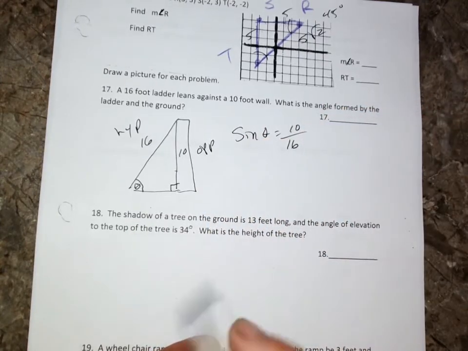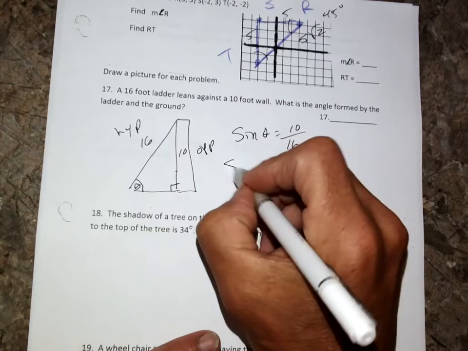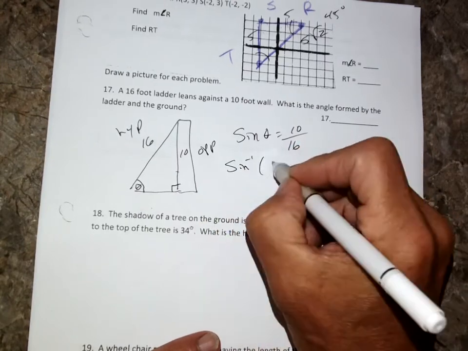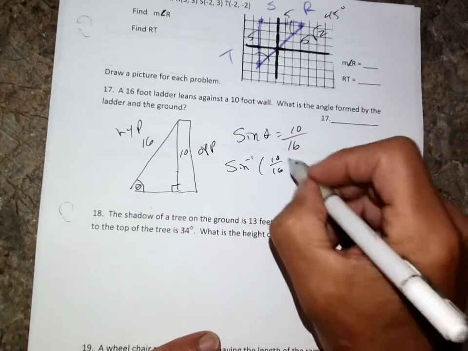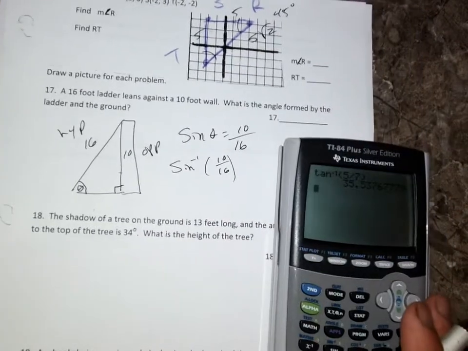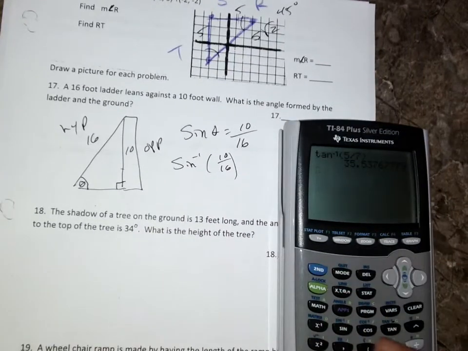Now, if I have to find the angle, you have to use your inverse button. So we're going to go sine inverse of 10 over 16 and use our calculator. Just type it in and see what you get. Okay, we're going to go sine inverse of 10 divided by 16. Hit the button and you'll get your answer, okay?